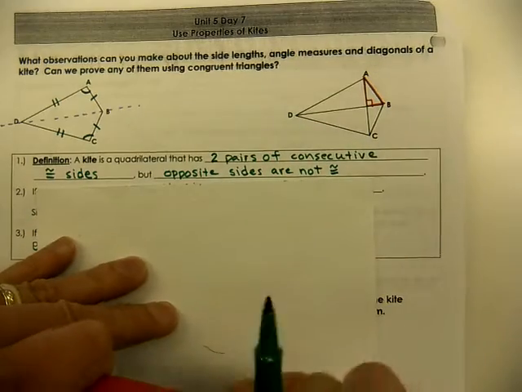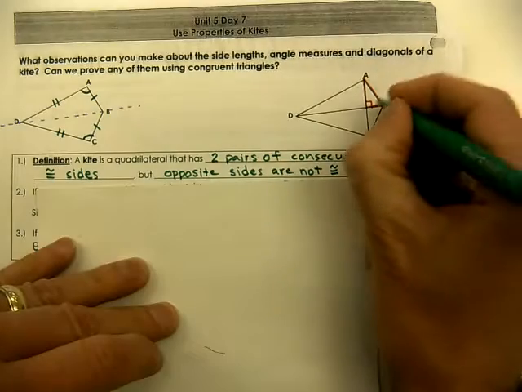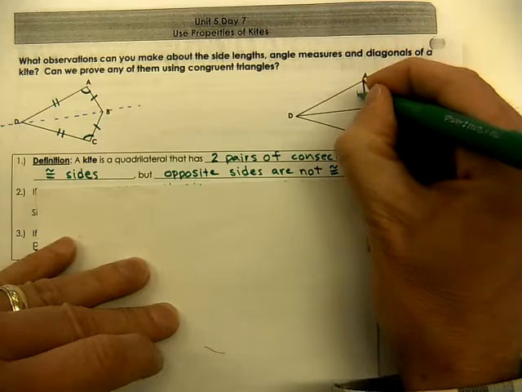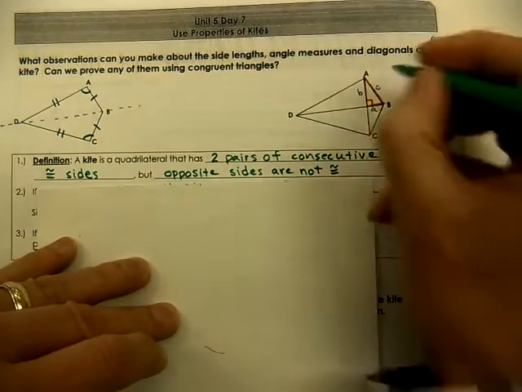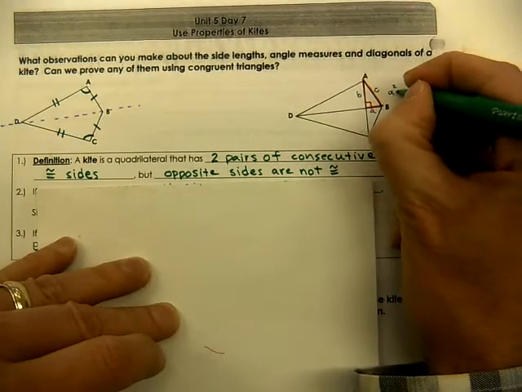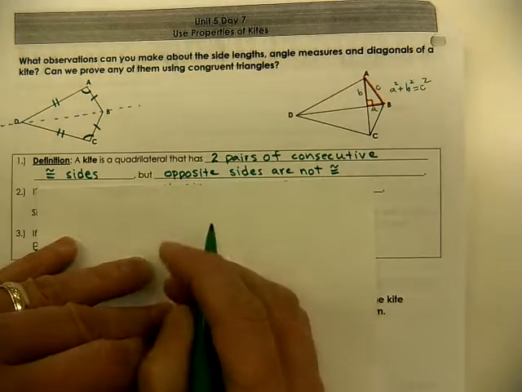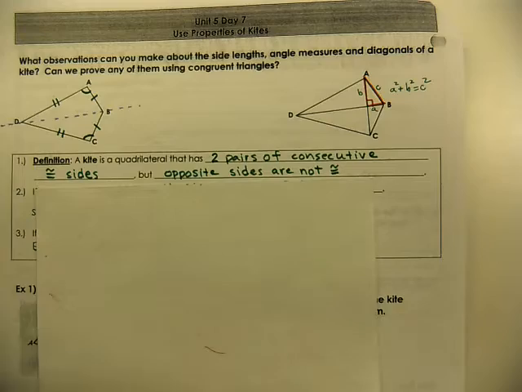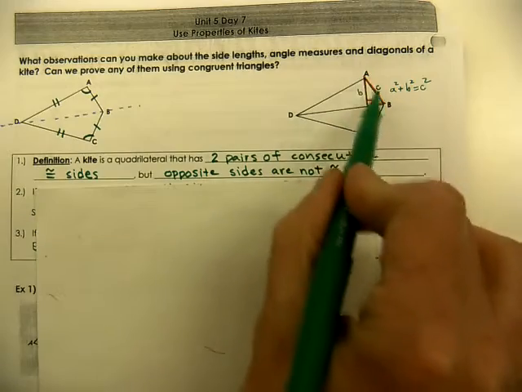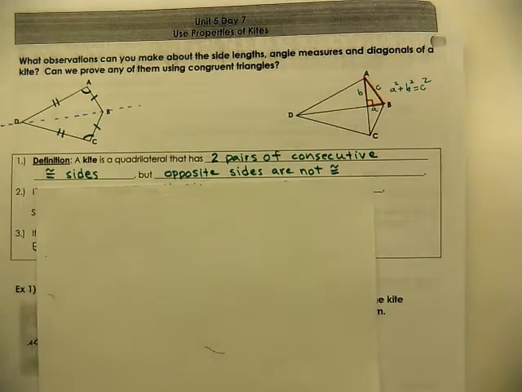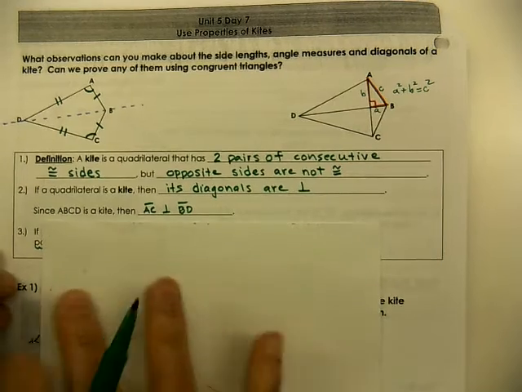And remember, if they're right triangles, then we can use our Pythagorean theorem, right? So a squared plus b squared equals c squared. Just remember that idea, and we'll be seeing an example of that in just a moment. That's true for all of our right triangles. So the hypotenuse is going to be that outer side of the kite. That's what we're seeing here on number 2.